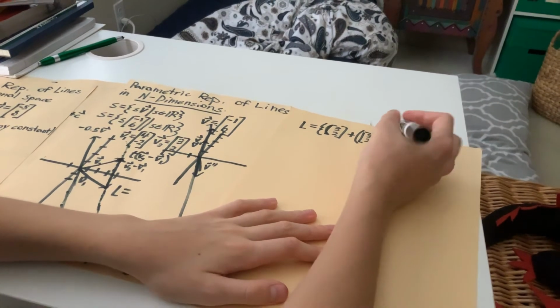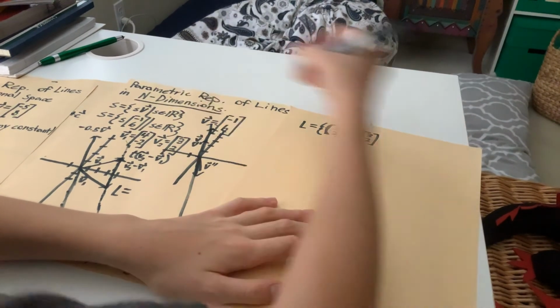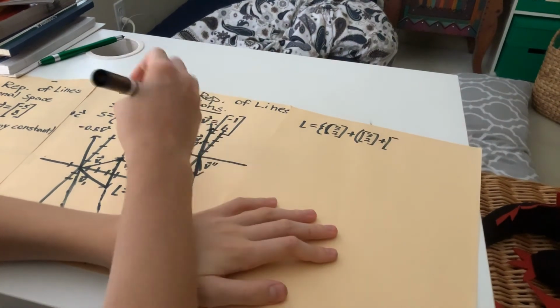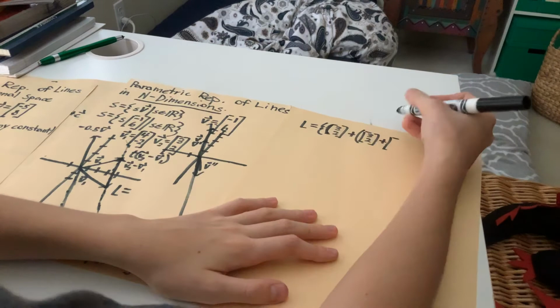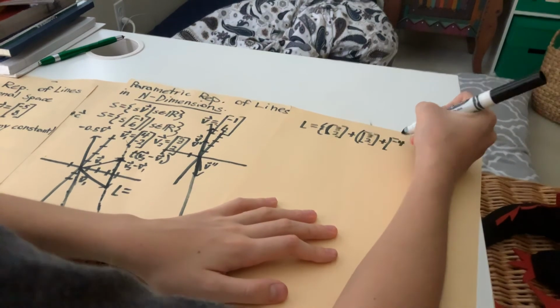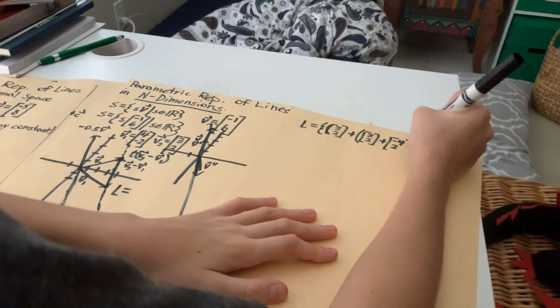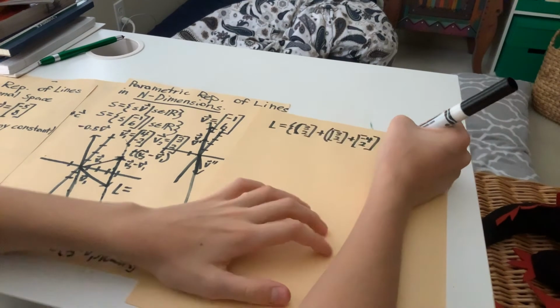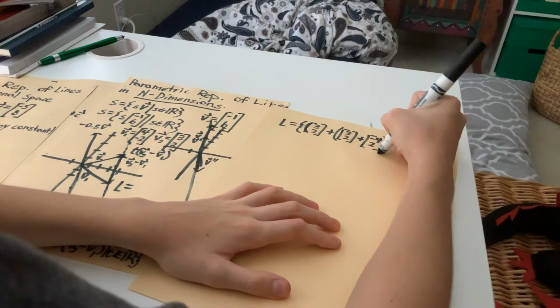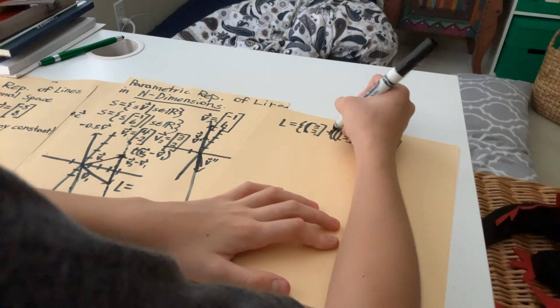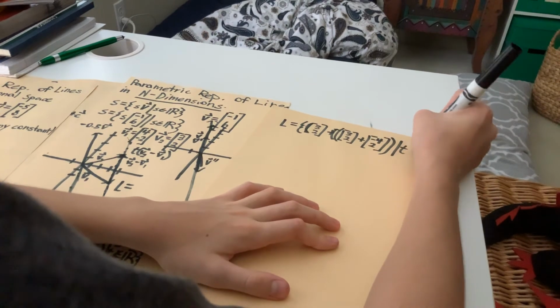No, I'll distribute the -1 here. So plus, I know this is a difference, but as we saw in the previous video, we could just distribute the -1 here. So -4 and 2, right? Such that, oh, I forgot the parameter t, such that t is a member of the reals.